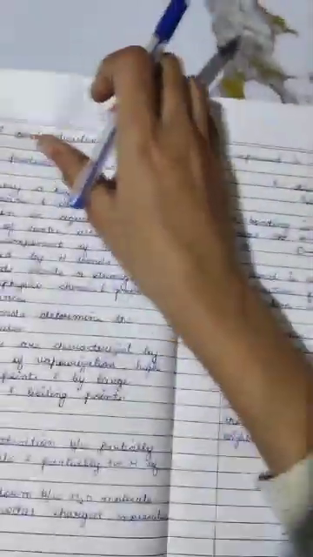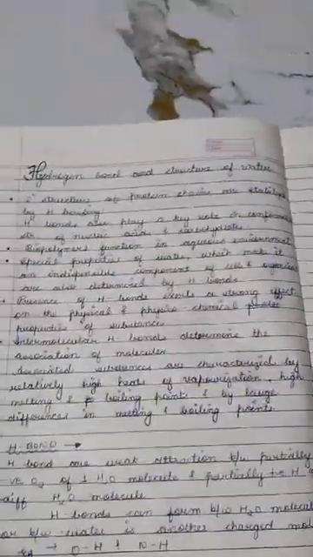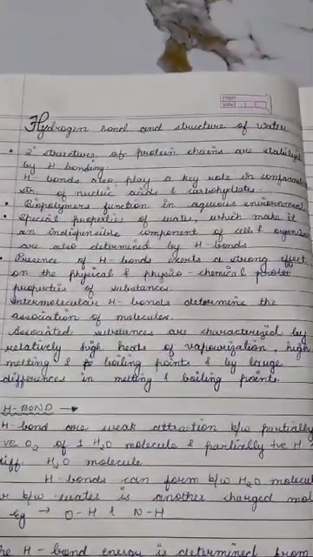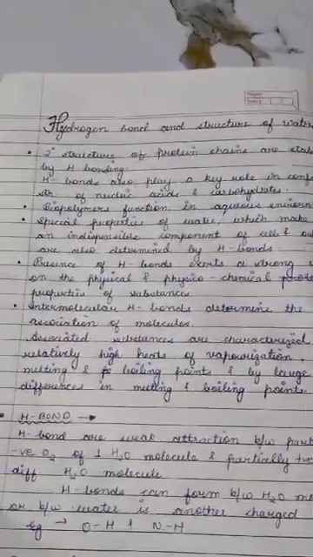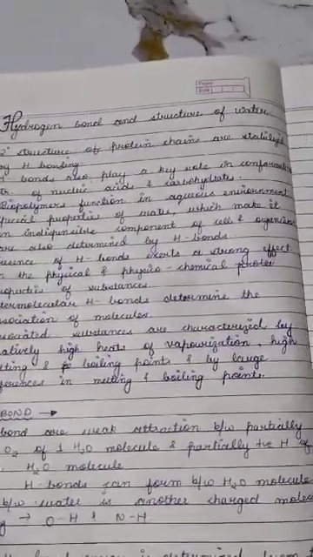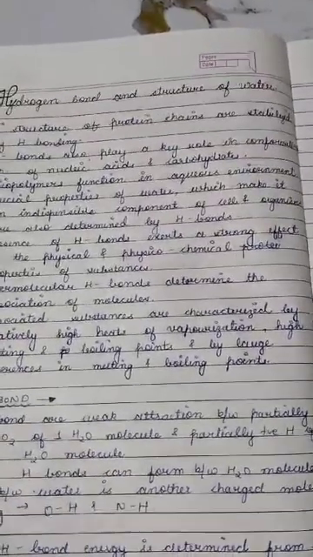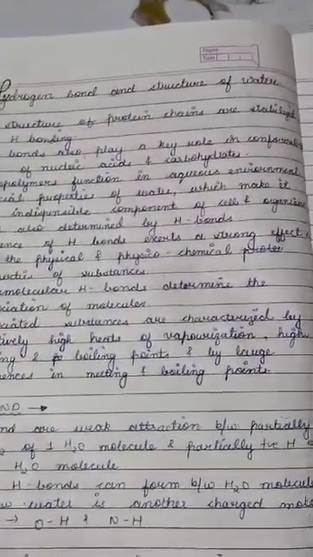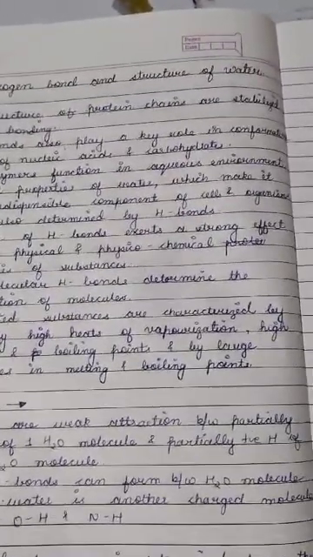Okay. So now next my topic is hydrogen bond and structure of water. So we know that water is a very important and essential component in our life. All living organisms are dependent on water. The structure of water is the basis of its unique properties. It has very unique properties, and it is really very essential. The most important property of water is the ability to form hydrogen bonds.